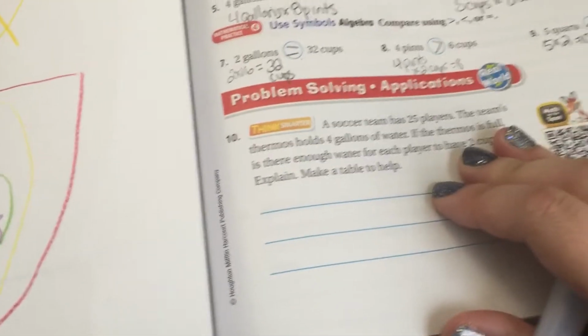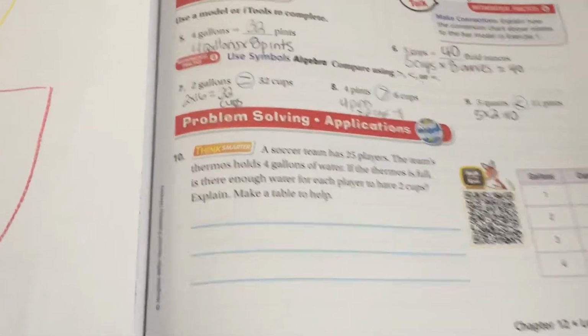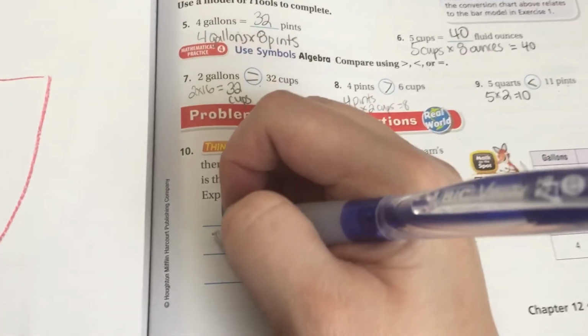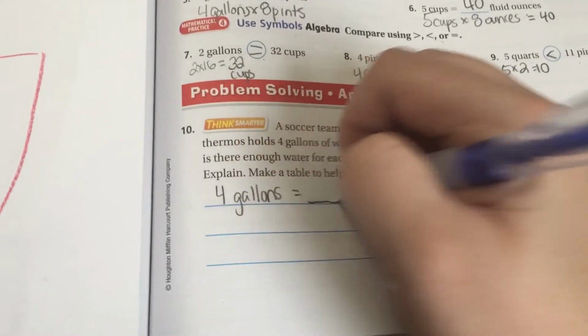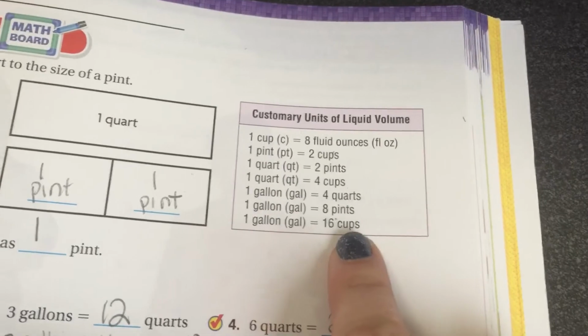How I would do this one is I would try to see, okay, we're trying to figure out if each player can have 2 cups. I got to figure out how many cups are inside that thermos. So I got to see, for 4 gallons, that equals how many cups. So I can go up to here. 1 gallon is 16 cups.